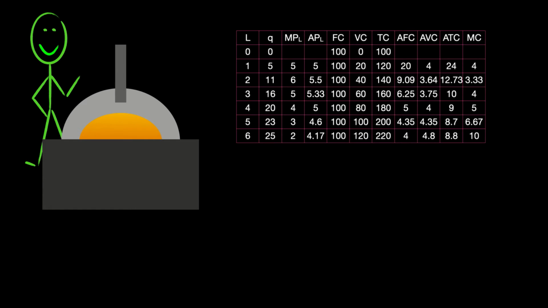Why is it that marginal cost initially declines and then increases? Turns out the shape of the marginal cost curve is driven by the shape of the marginal product curve. Each worker costs $20. The marginal product of the first worker is 5. This means that when the first worker is hired, 5 additional pizzas are produced. Since this worker costs $20, it costs $20 additional to produce 5 additional pizzas. This implies that the marginal cost or additional cost of one additional pizza is $4.